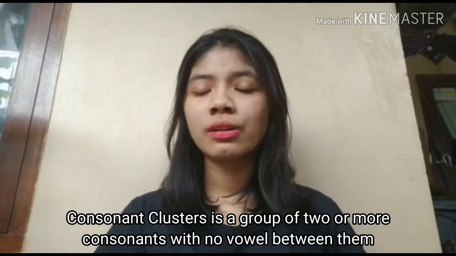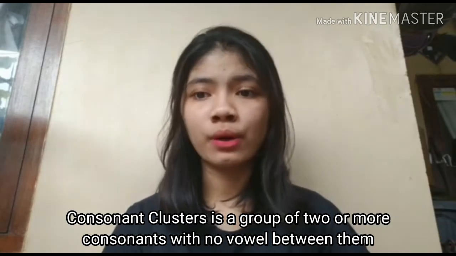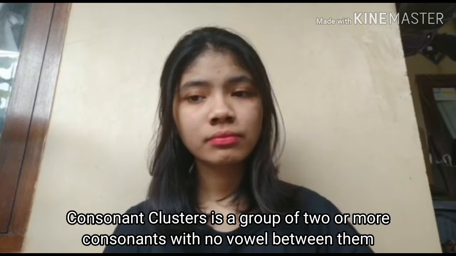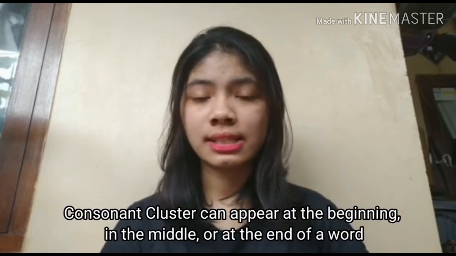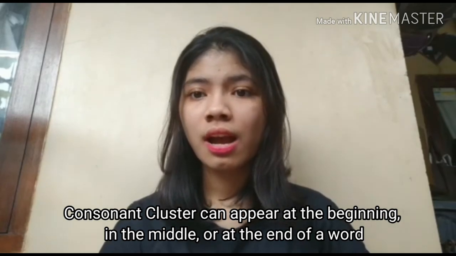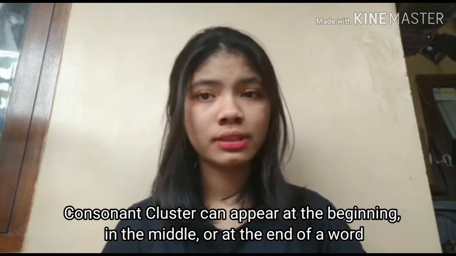And the last is consonant clusters. A consonant cluster is a group of two or more consonants with no vowel between them. A consonant cluster can appear at the beginning, in the middle, or at the end of a word.